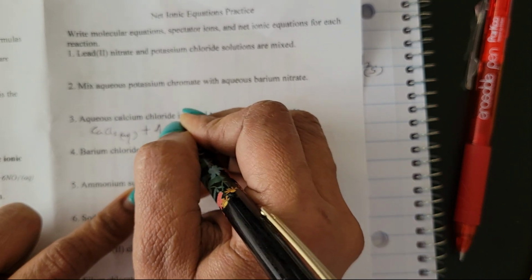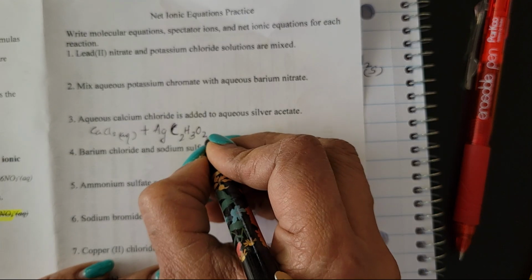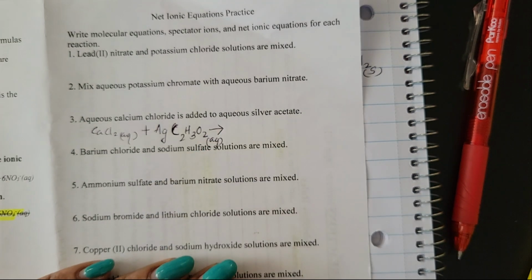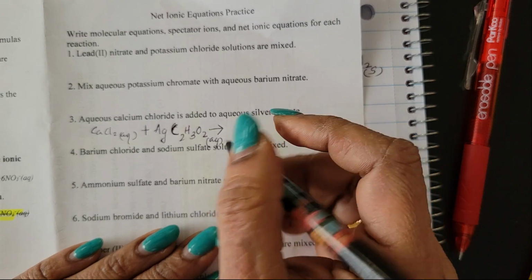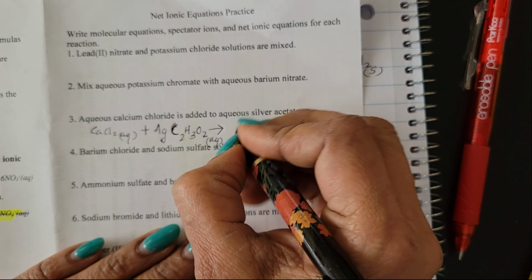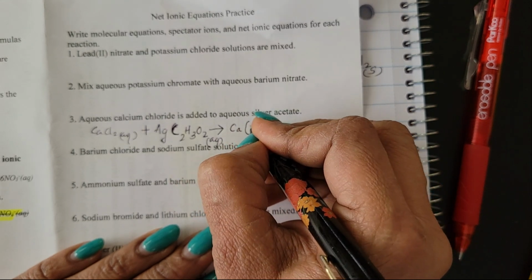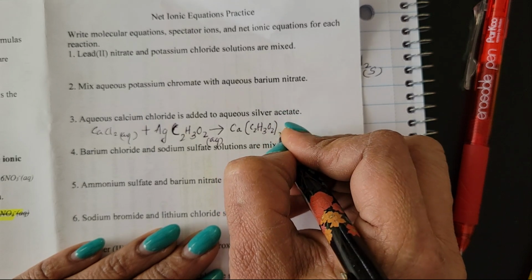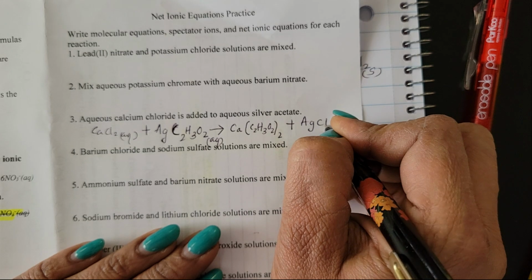Silver acetate. Okay, that is also AQ. I don't think I can write in that space. Okay, so the product will be what? Calcium acetate. Calcium needs 2 acetate because it has a charge of 2 plus. AgCl.